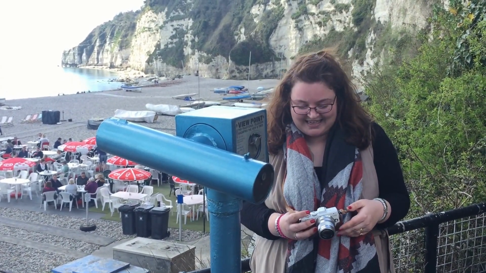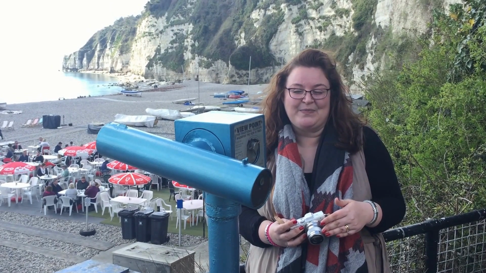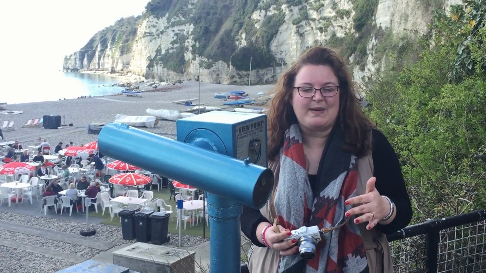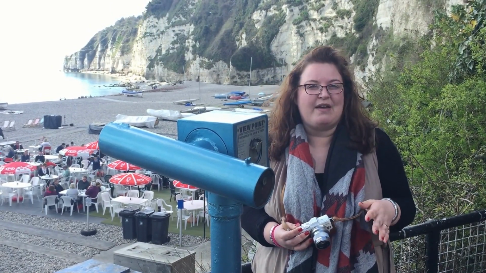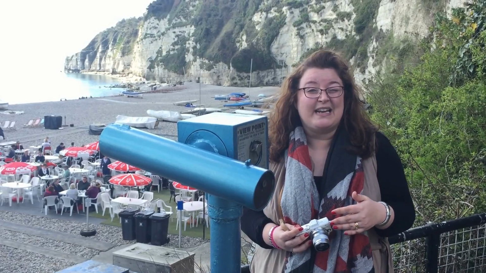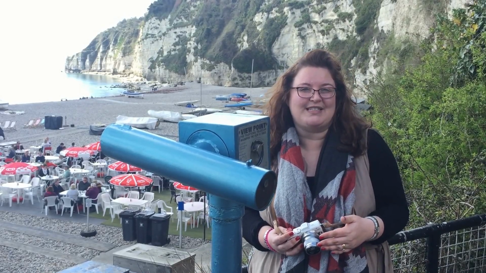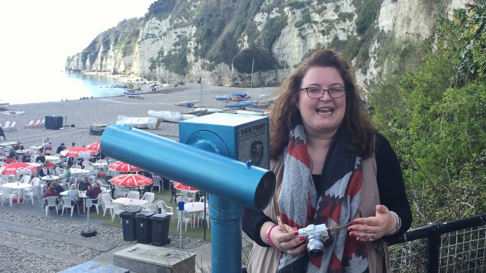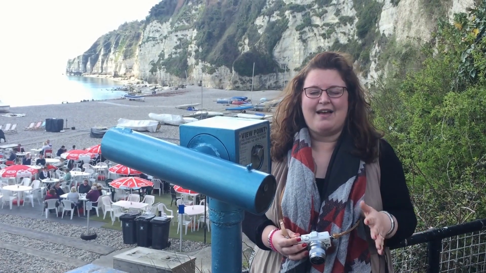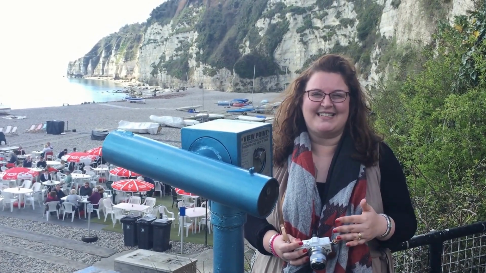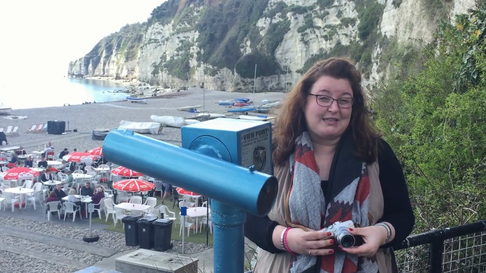Now with that, it really does depend on what lens you have. To get that really soft, dreamy, creamy background, you would need to be looking at f1.8 or 2.8. Now most kit lenses that come with your SLRs or bridge cameras tend to only really go to f3, f3.5 to 5.6. Now with that, this one is a specialist lens.